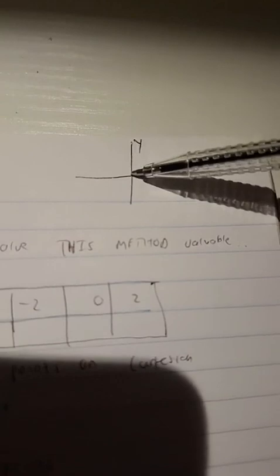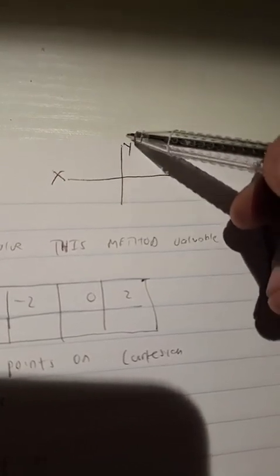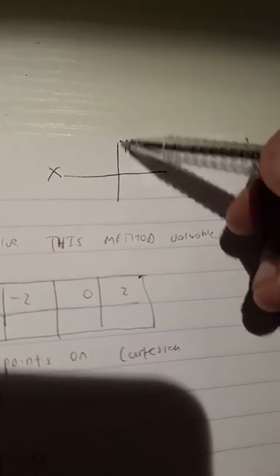Our y-axis consists of positive numbers above the x-axis, and then negative numbers below. So it's like a number line that is vertical. That's what your y-axis is. And your x-axis is a number line that is horizontal.